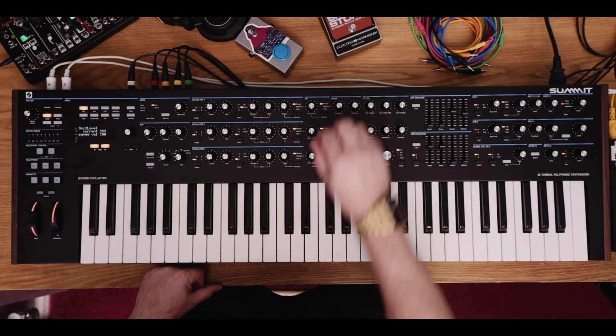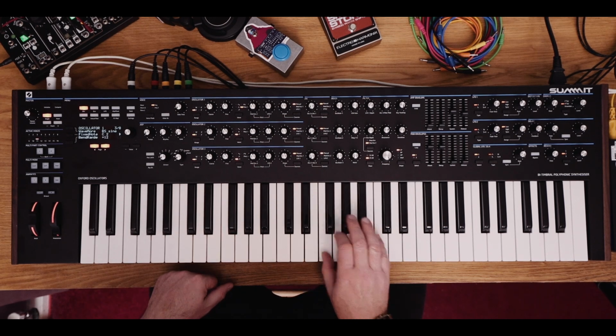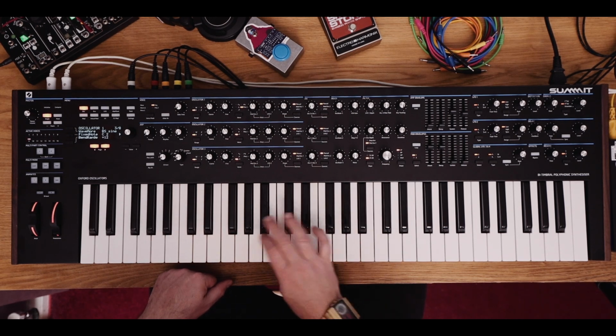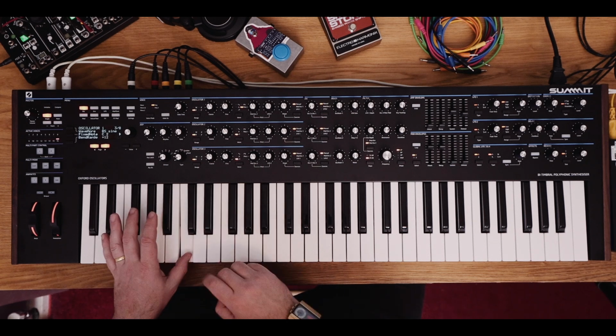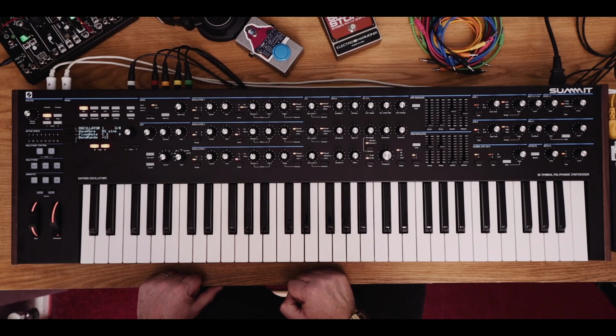If I bring in the second oscillator now, you'll see how Oscillator 2, which is not set to a fixed note, can also move around the keyboard while the first oscillator is held in place.